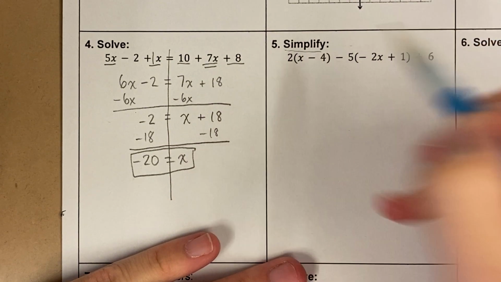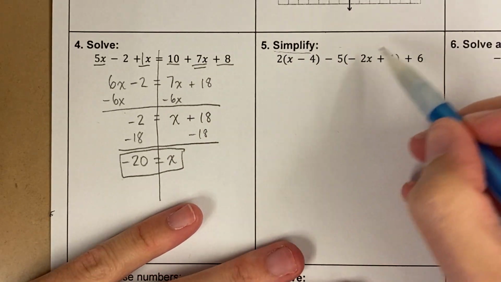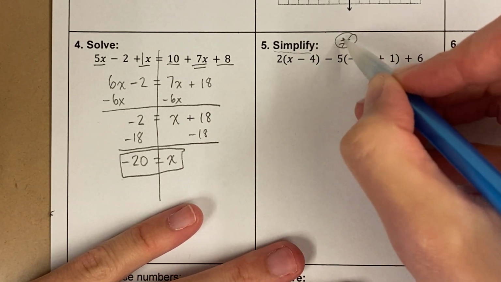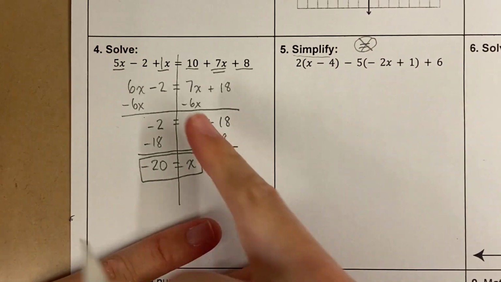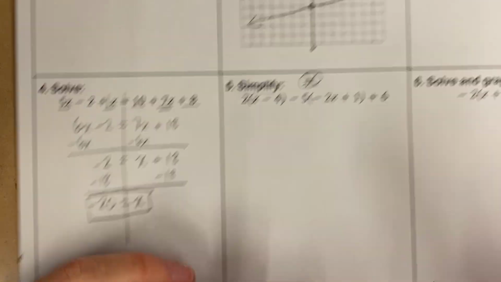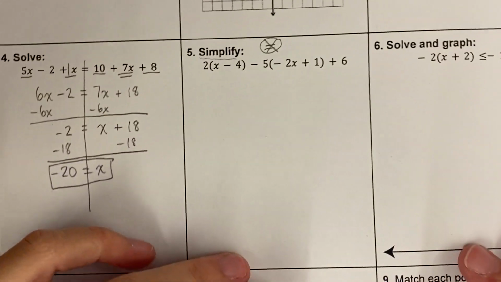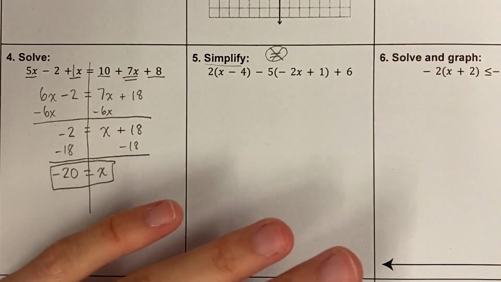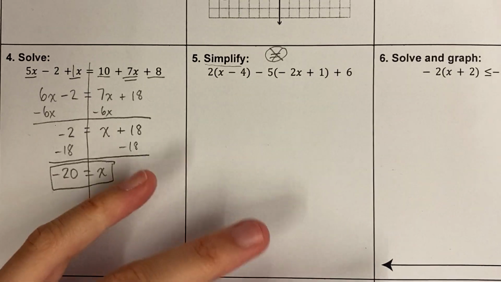This one says simplify. Here, notice there is no equal sign. There's no equal sign. So I'm not going to be doing any of this, subtracting from both sides, right? For sure none of that, or dividing on both sides. That's not going to happen. I'm just going to distribute. I'm going to combine like terms, and when I'm done with that, I'm done.